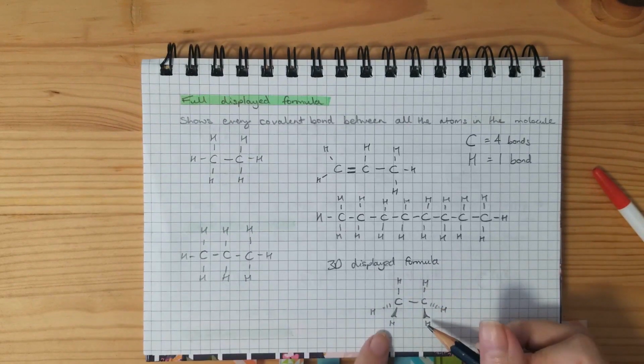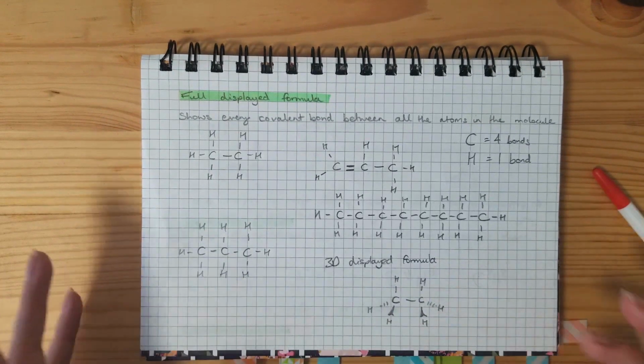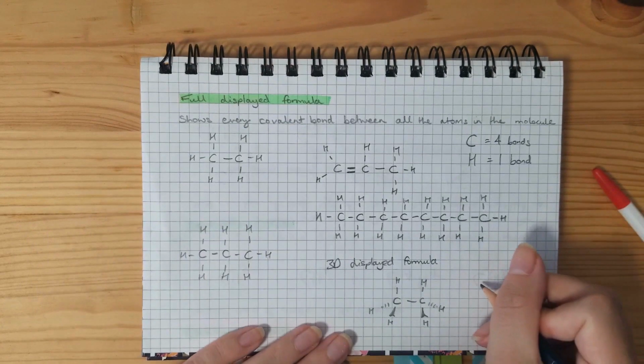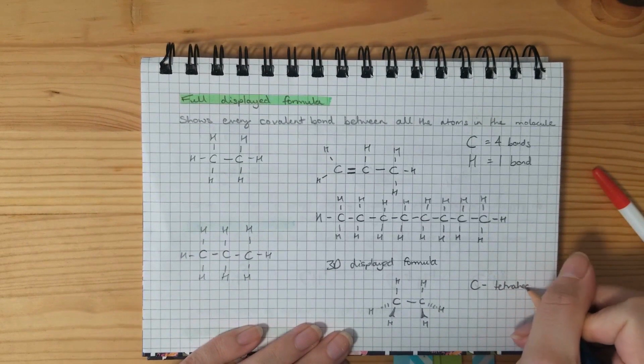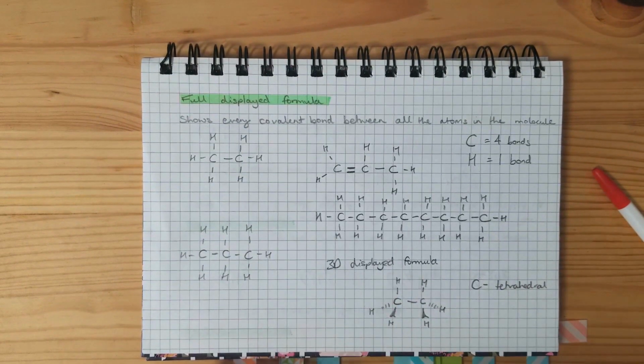So the 2 with the big wedges are coming towards us, the 2 with the dashes are going away from us. So it just gives you an idea of the real shape of the molecule. Something that's worth noting, carbons always make a tetrahedral shape because they have 4 bonds, so they can stick out to make a tetrahedral shape.